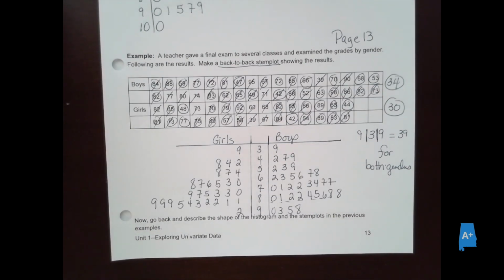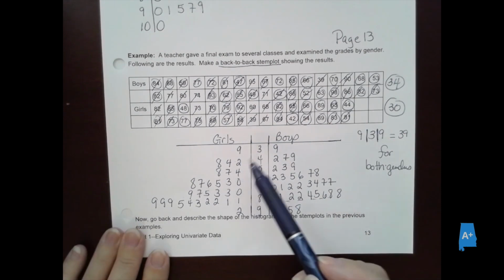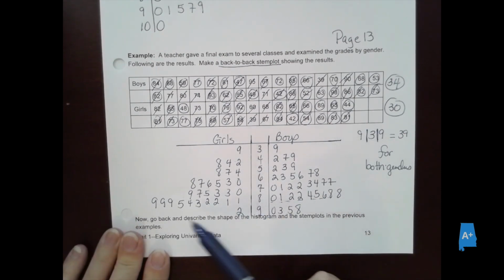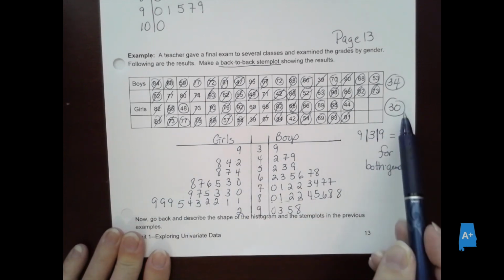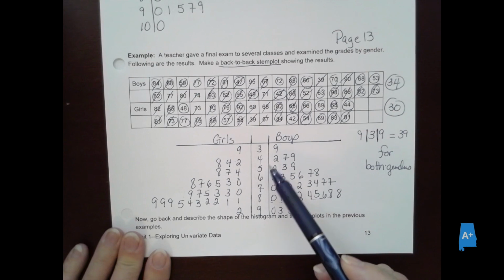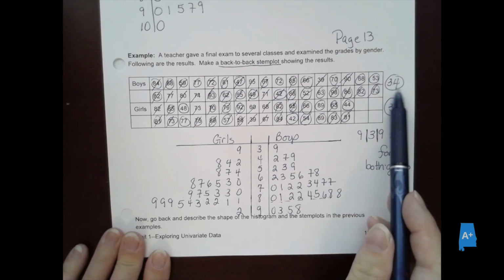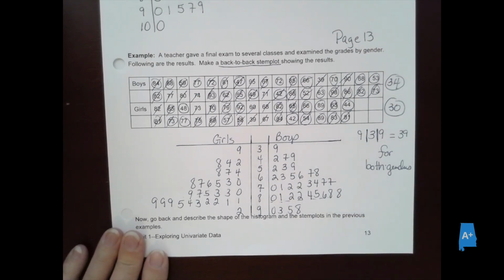All right, that took a minute, didn't it? Whoo! Been crossing out and circling, and here is what I ended up with. Just to let you know, I double-checked and counted all of these numbers to make sure that there were 30 total. There's 30 data points. And then I counted for the boys, there are 34 data points to make sure I didn't miss anybody.